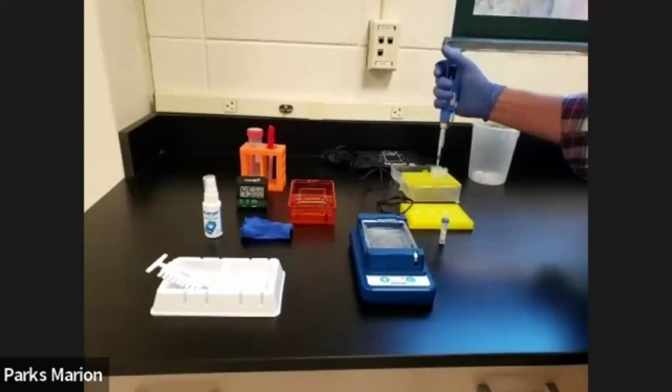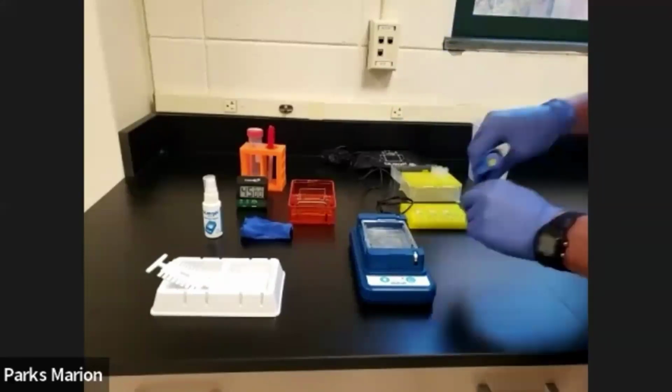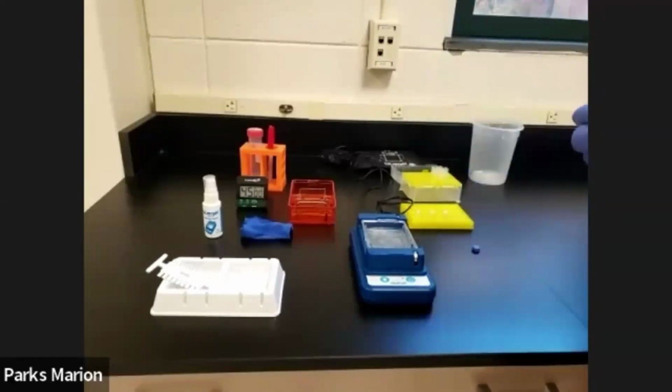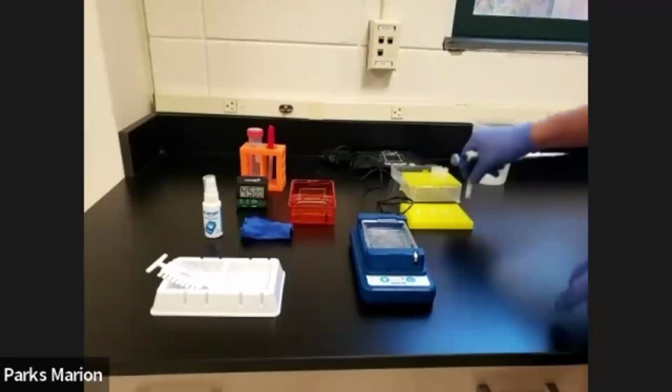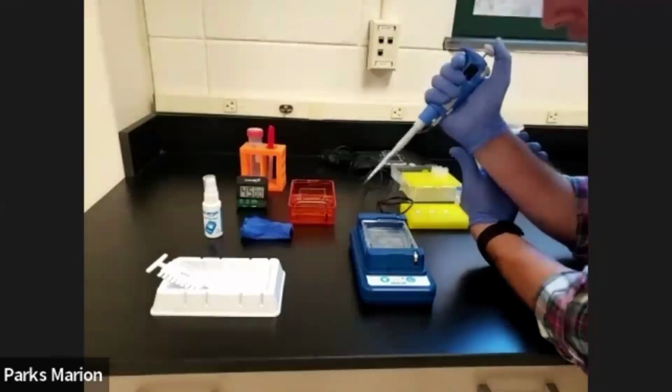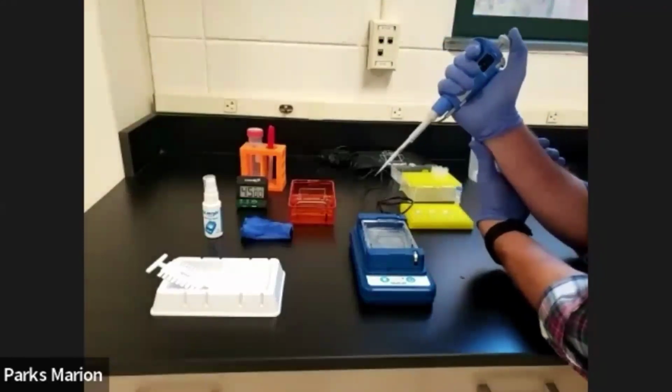We get a fresh pipette tip, open up our ladder here, obtain 12 microliters, close it back up, don't want to spill it. And dispense those 12 microliters into the well.